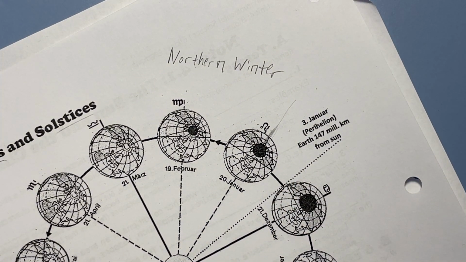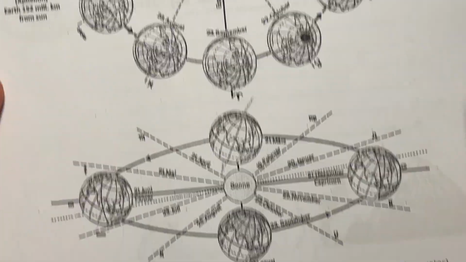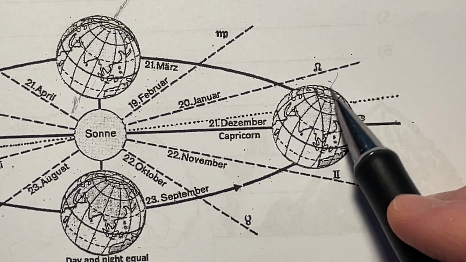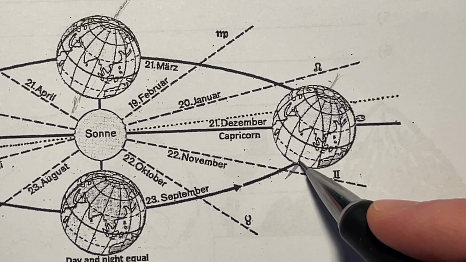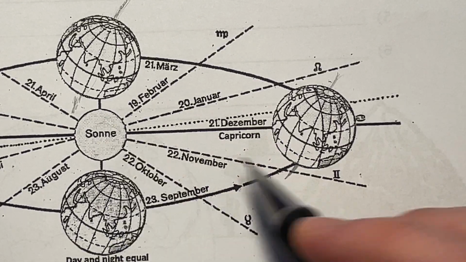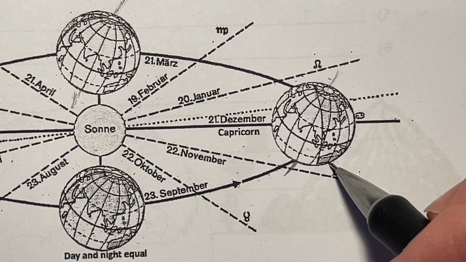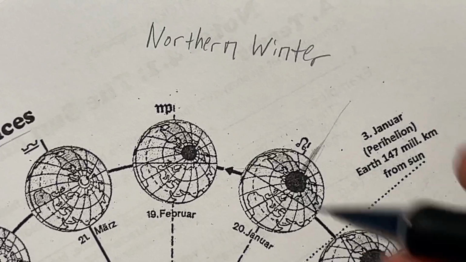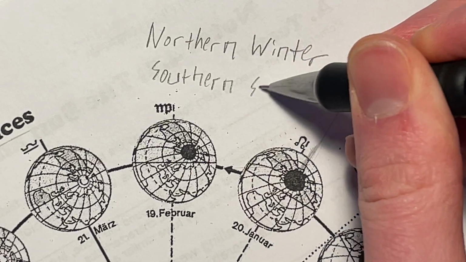Okay, that's our northern winter. Now, at the same time, while this is a northern winter, and you can kind of see that right here, here's December, okay? What pole is pointed towards the sun? This one, okay? And because that pole is pointed towards the sun, it's actually going to be experiencing summer. And this is why your friends in Australia are having Christmas in summer, whereas you have Christmas in the winter, okay? So northern winter is at the same time that the southern summer is.